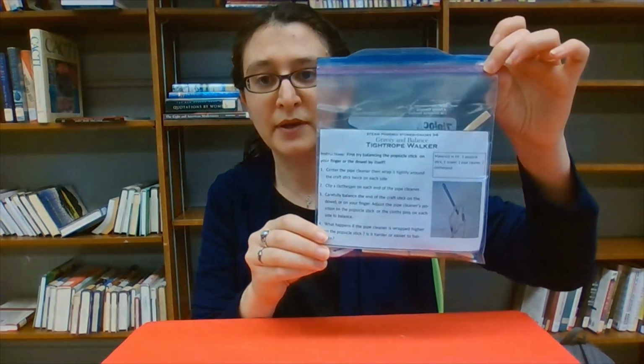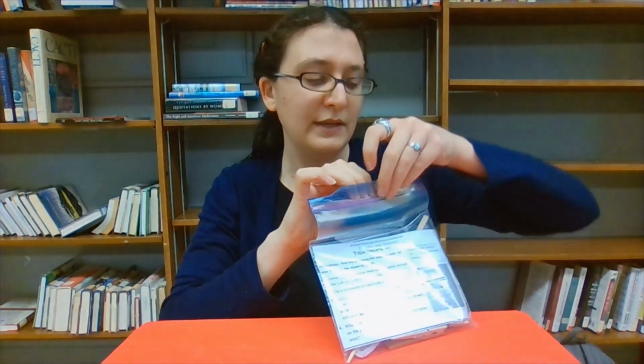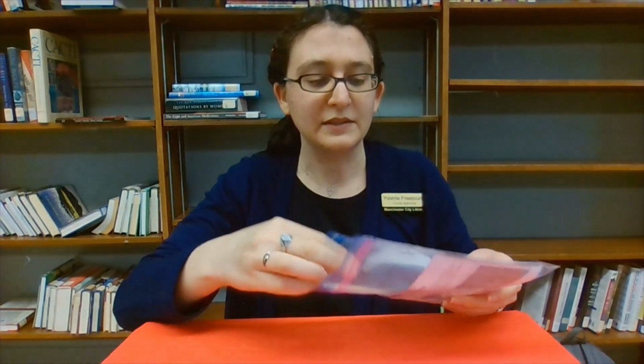All right, everyone. If you were able to come in person to our STEAM-powered stories here at the Manchester City Library, then you will have gotten a craft kit. If you were not able to attend in person, you can see if there are craft kits still available in the glassed-in entryway to the children's room here at the library. If you cannot do either, because maybe you're watching this later, or we just have run out, it's okay because we can gather most of these things pretty easily.